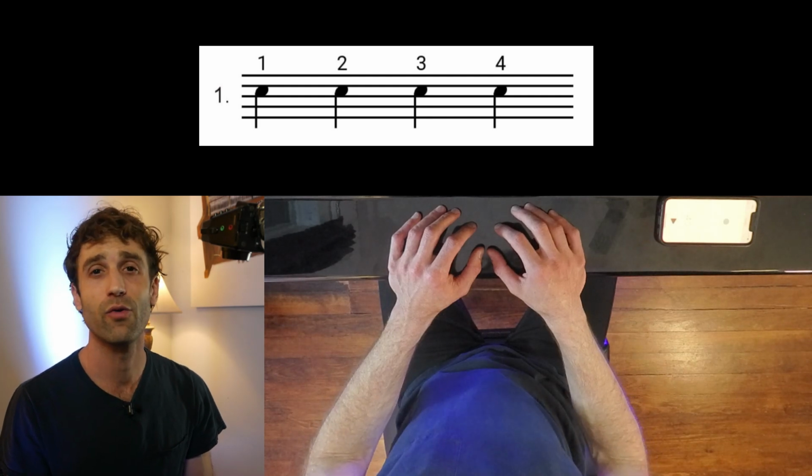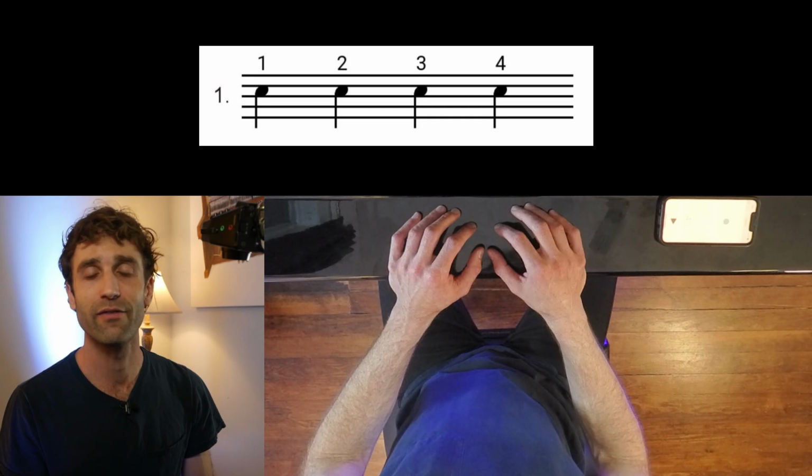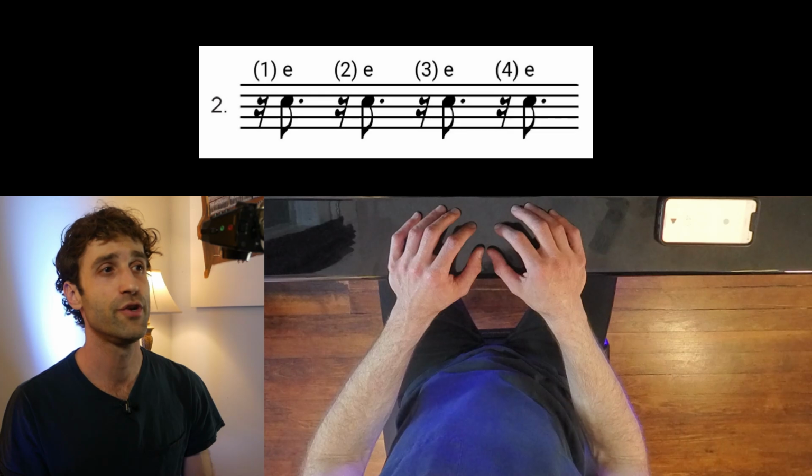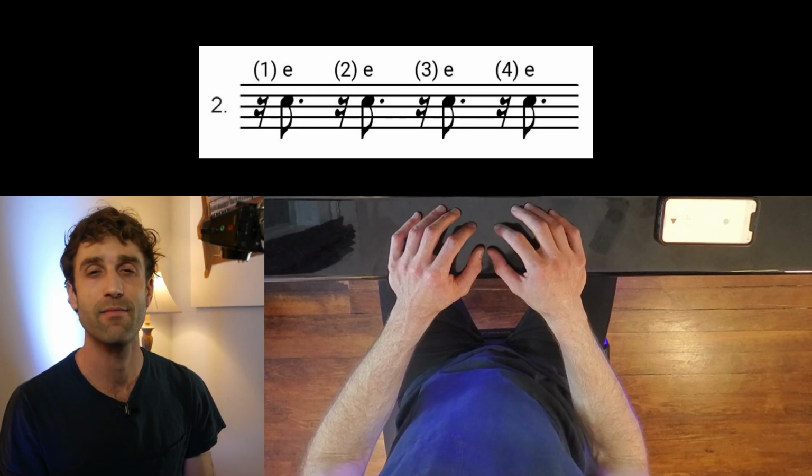But guess what? We're not going to practice number 1 because that is simply a downbeat, and we are already very good at downbeats. We are going to start with number 2. This is just an E, all right?